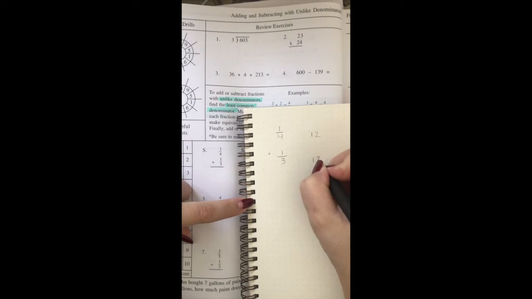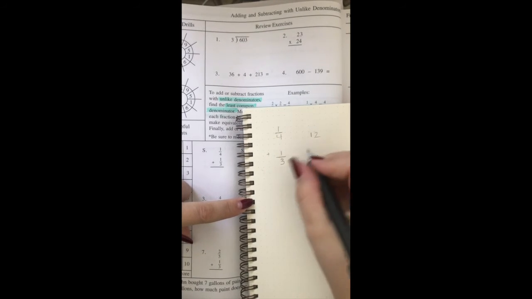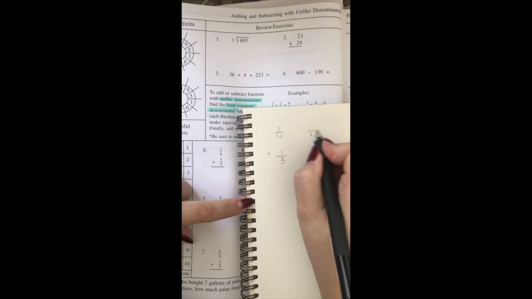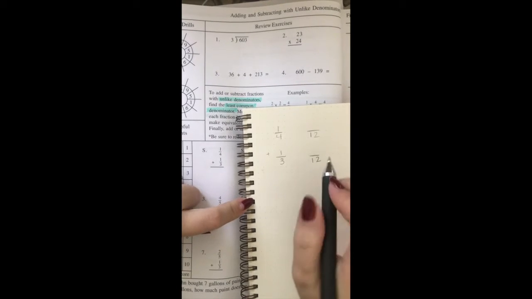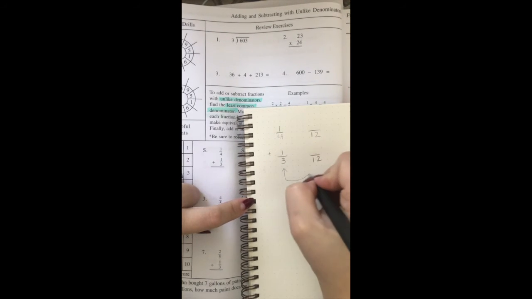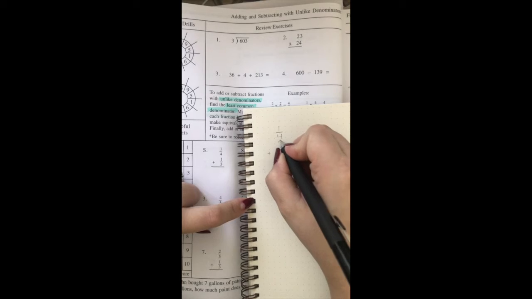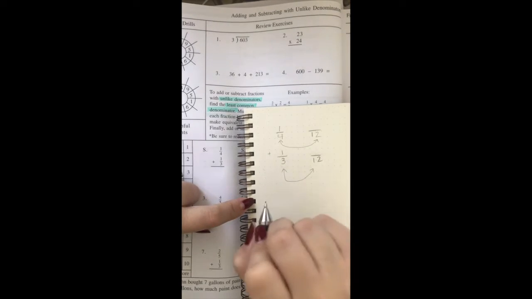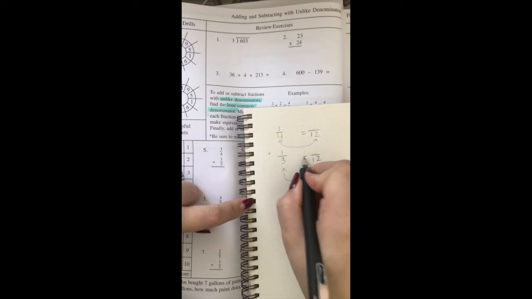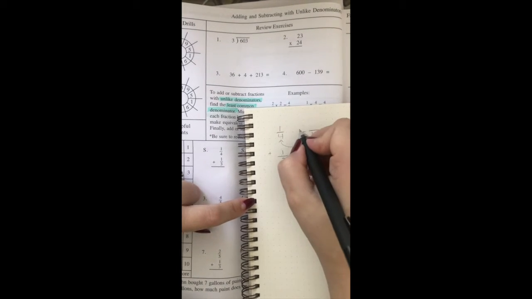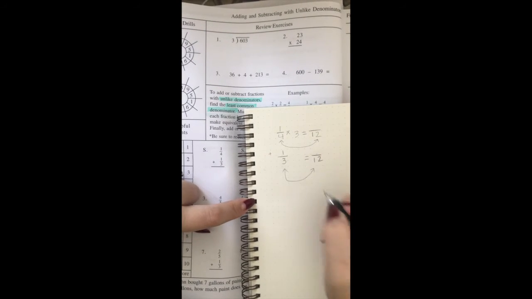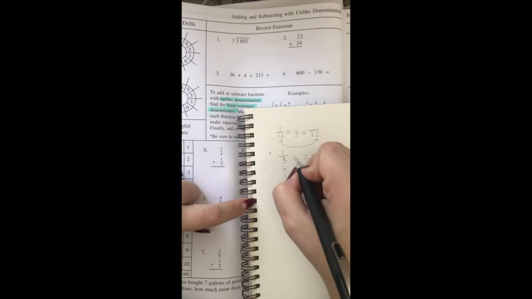After we write our least common denominator a little bit far apart from our problems, we're then going to figure out which number times this number gives you 12, and which number times this number gives you 12. So we know that 4 times 3 gives you 12. So we're making up a little math problem. We would put 3 here. And 3 times what gives you 12? 3 times 4.